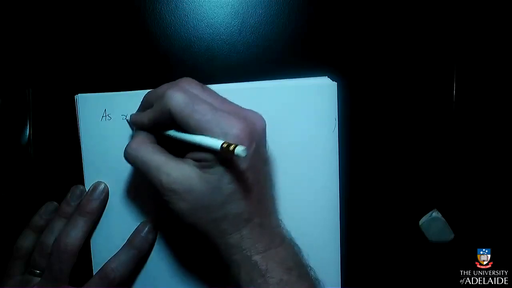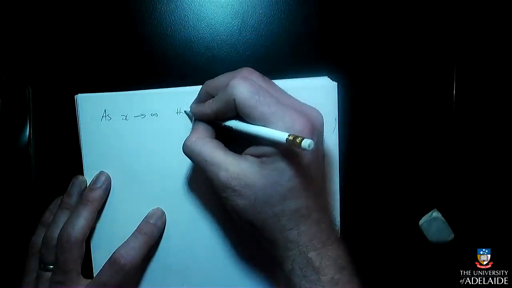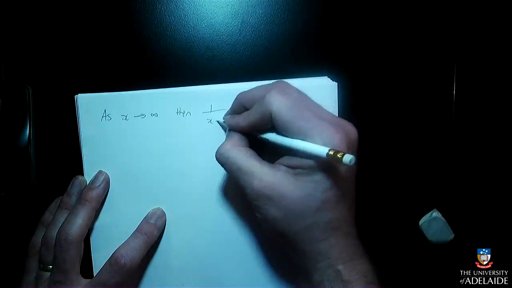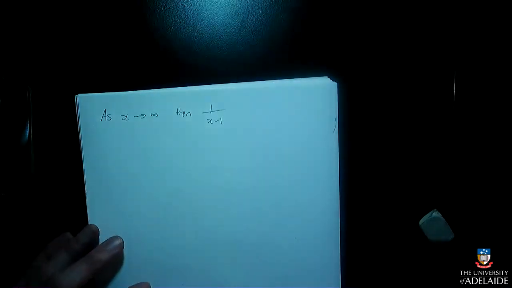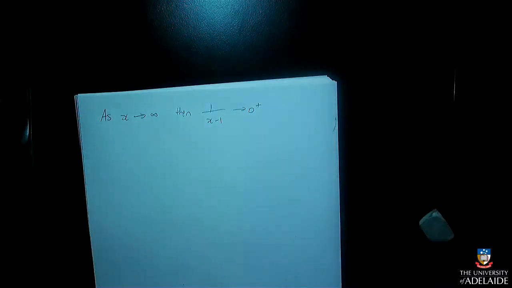And so we can talk about that in a useful way. We can say, as x goes to very large numbers, so infinity, it's never actually equal to infinity, it just becomes very large, then 1 over x minus 1 will get close to 0, but it'll do that from above because it'll be positive.